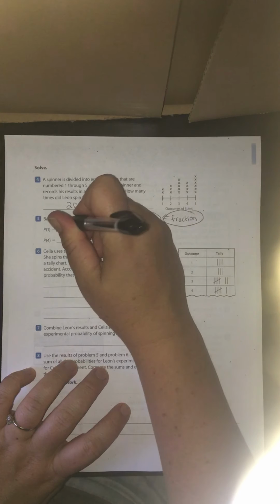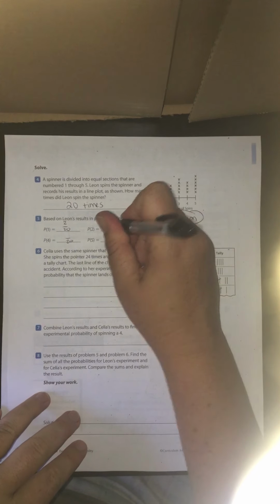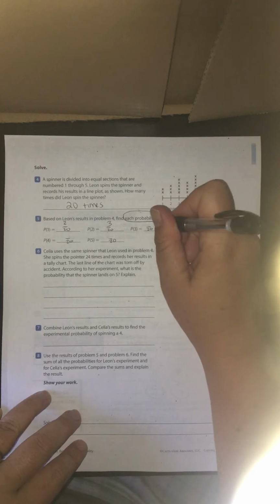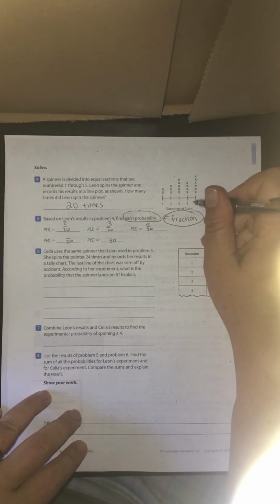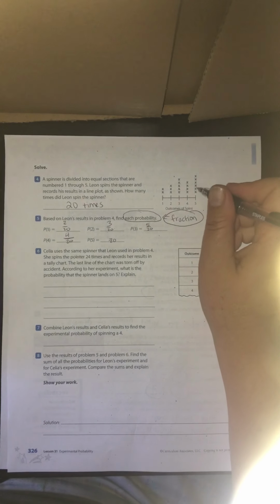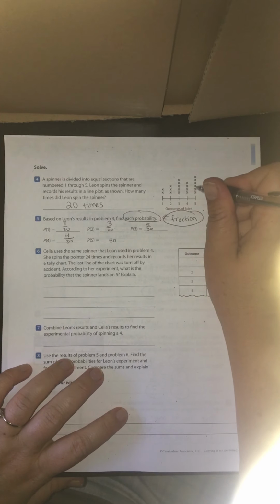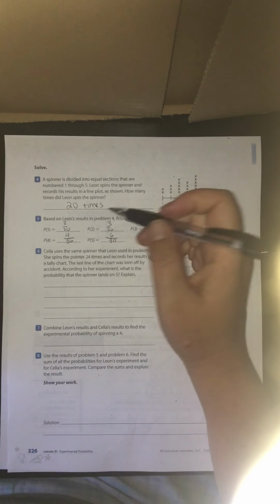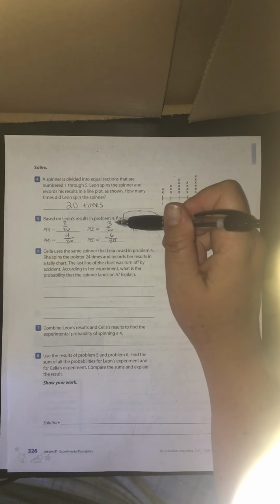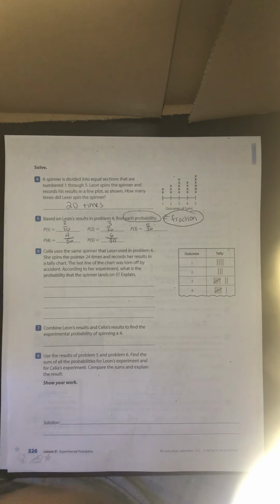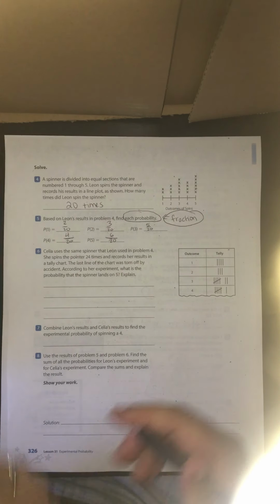So I've got 2 1s, so 2 over 20, 3 2s. Looking at 3, 1, 2, 3, 4, 5 3s. Looking at the 4s, 1, 2, 3, 4 4s. And we're talking about 5s. We've got 1, 2, 3, 4, 5, 6. You know you're right if this adds up to being 20. So 5, 10, 14, 20. So we got 20 20ths when we add them all together.